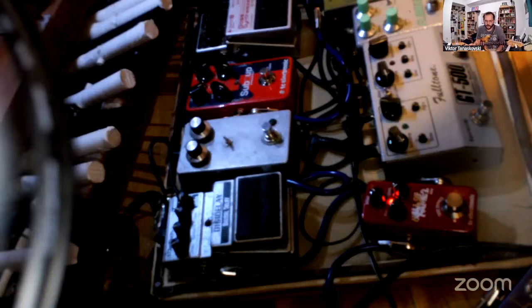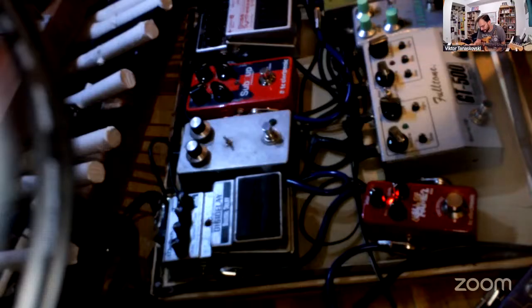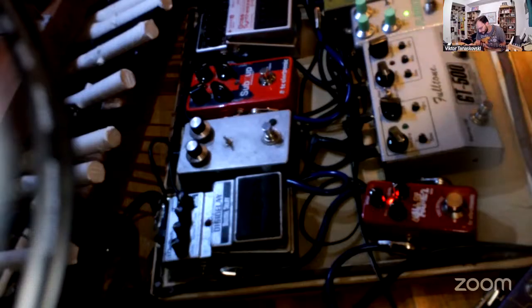The flanger and phaser type of effects. I don't have a phaser pedal, I only have a flanger pedal, but sometimes they sound pretty similar to one another, even though they do a slightly different thing.